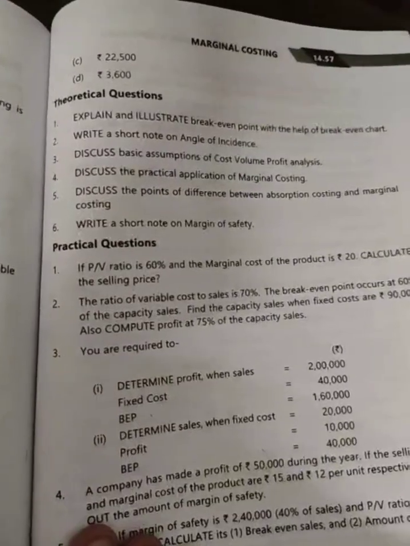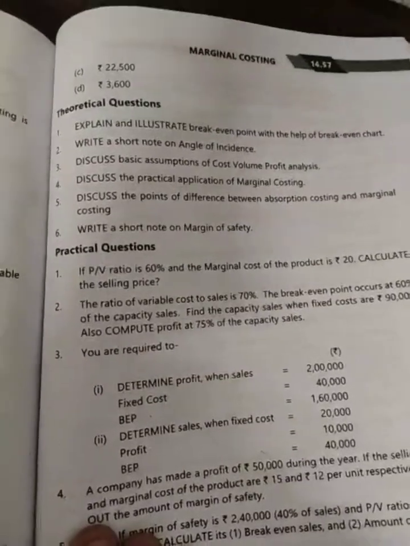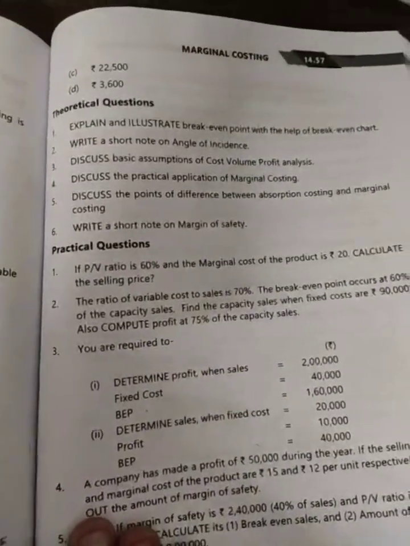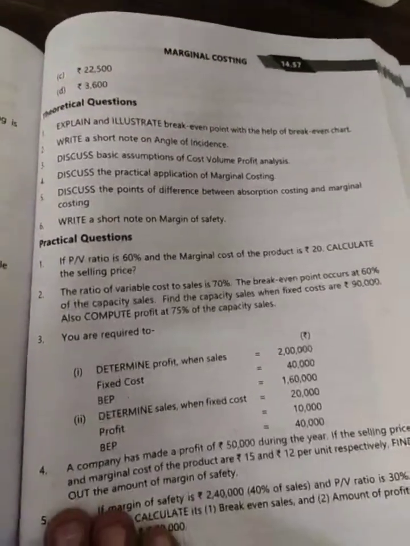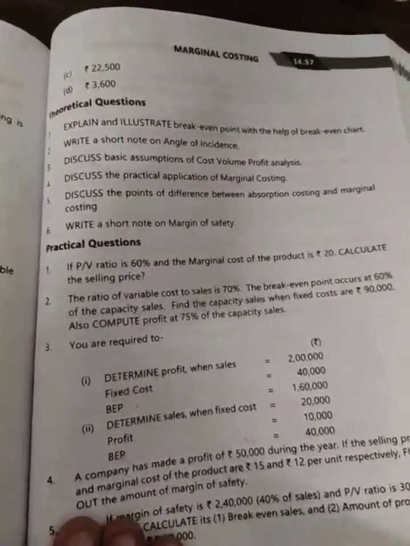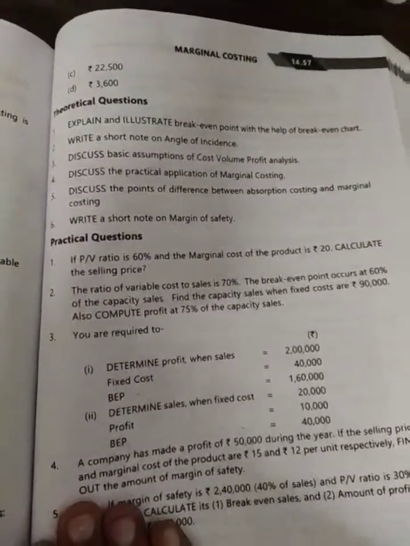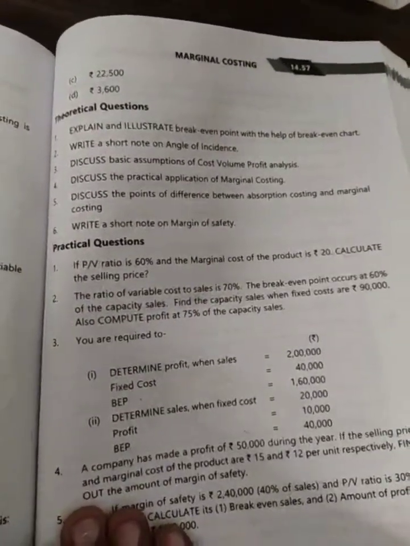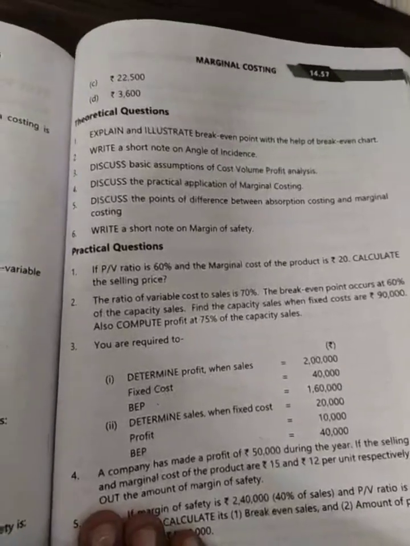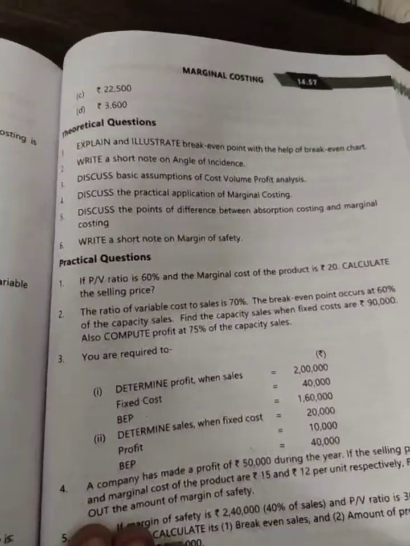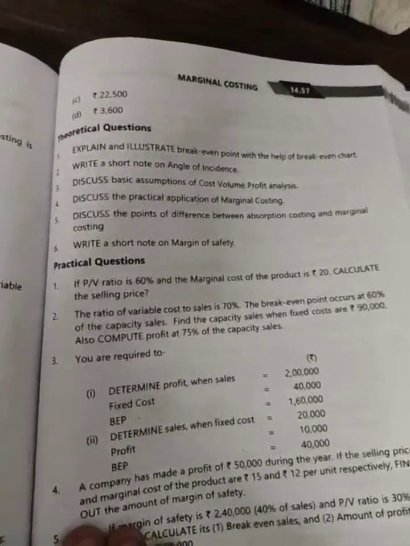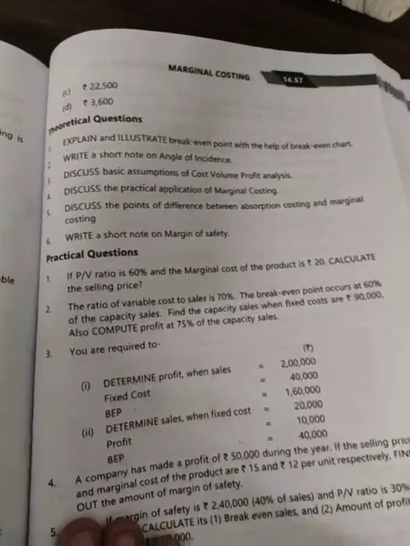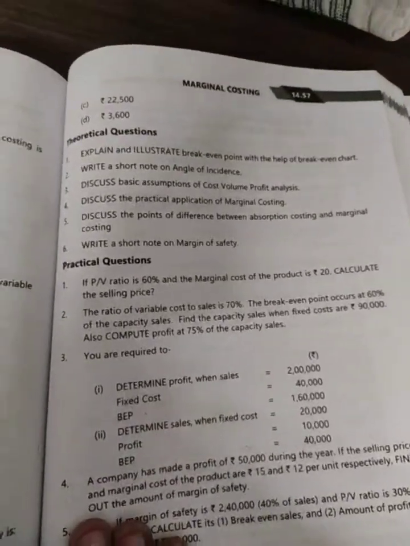All right, sir. Now in question number three, we are required to determine the profit when sales is given to us, fixed cost is given to us, and break-even point is known to us, which is 1,60,000. Break-even point means the sales where our fixed cost is covered and our variable cost is covered. We are at a no profit, no loss situation. But here the sales are 2 lakh rupees, which is more than 1,60,000. That means definitely we are going to have some profit in this case. But how much? That amount we have to calculate in this question.